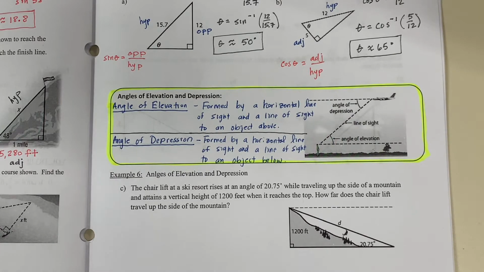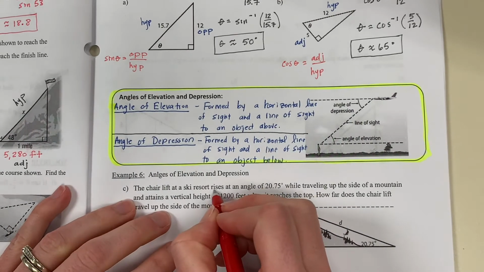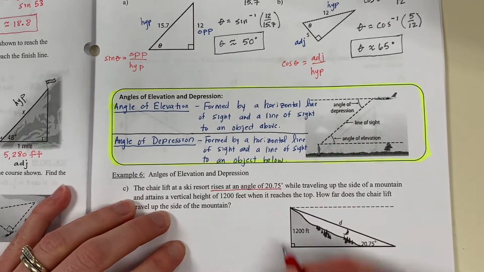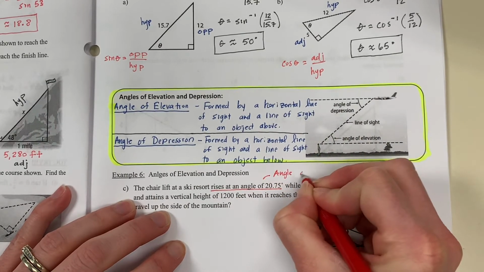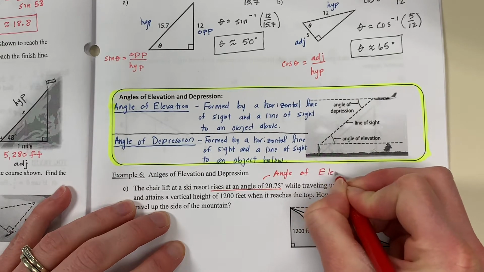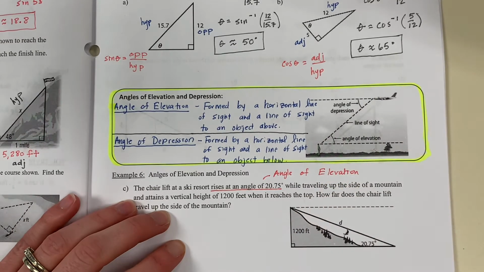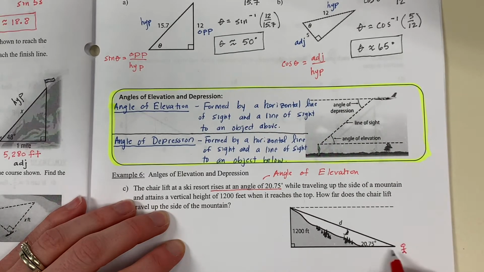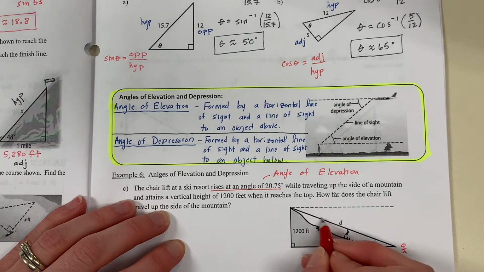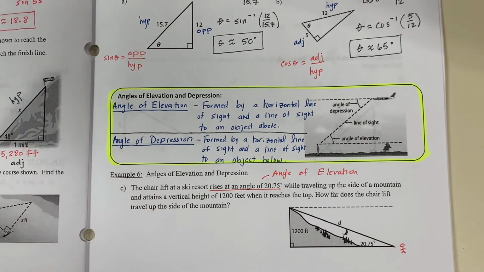In example 6, letter C, it says the chairlift at a ski resort rises at an angle of 20.75 degrees. Where we see that it rises at an angle of 20.75 degrees, this represents an angle of elevation. Notice, where we might have a person standing, there is a horizontal line of sight and a line looking up the chairlift, creating an angle of 20.75 degrees.